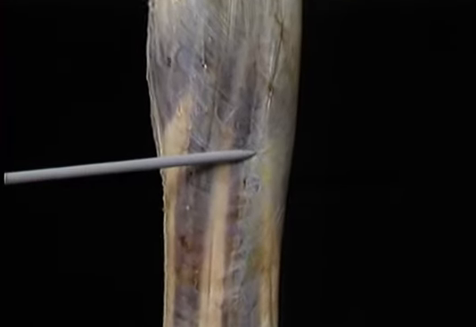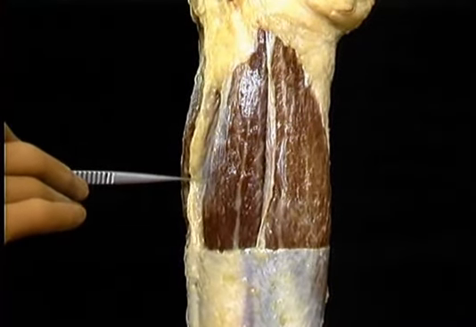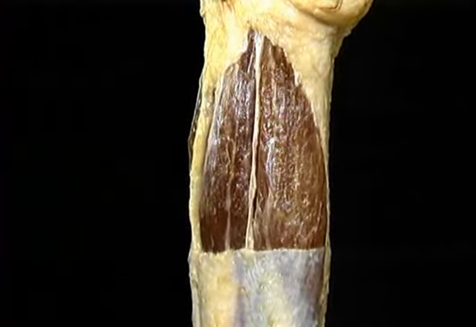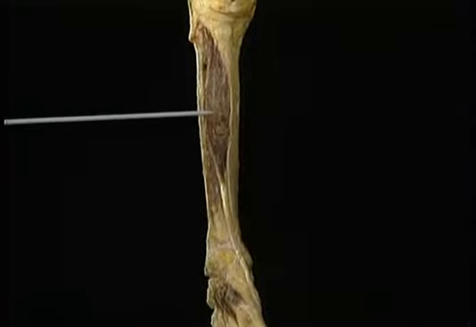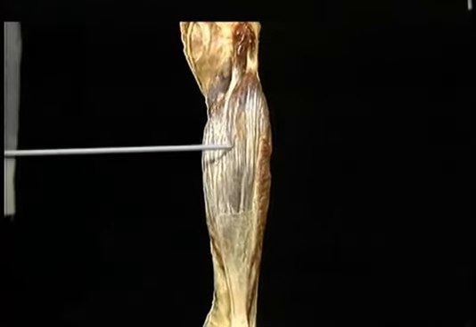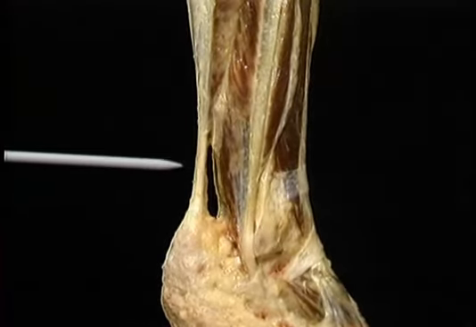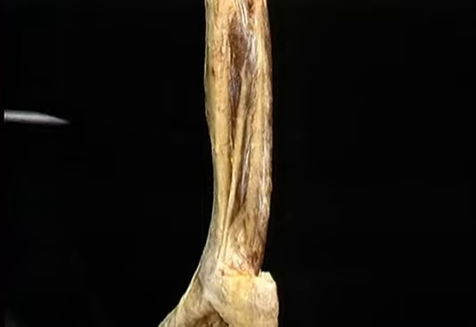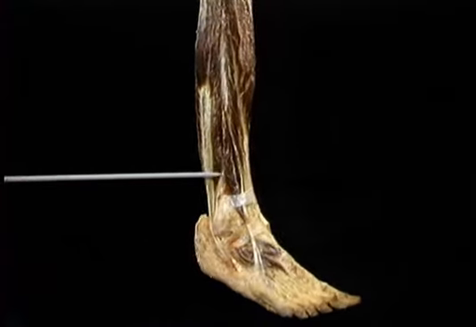Here's the investing deep fascia. Here's the posterior crural intermuscular septum, the anterior crural intermuscular septum, and the transverse intermuscular septum. Here's tibialis anterior, gastrocnemius, soleus, and plantaris, and the calcaneal tendon. Here's tibialis posterior, peroneus longus, peroneus brevis, and peroneus tertius.